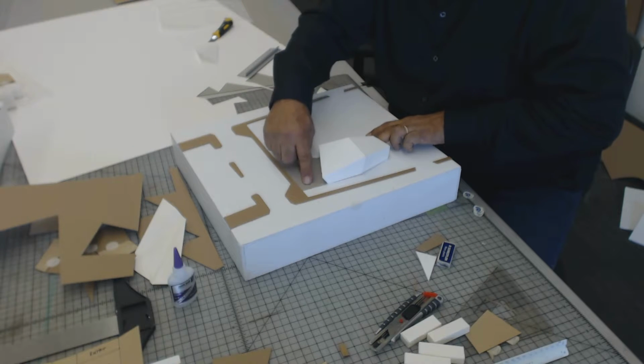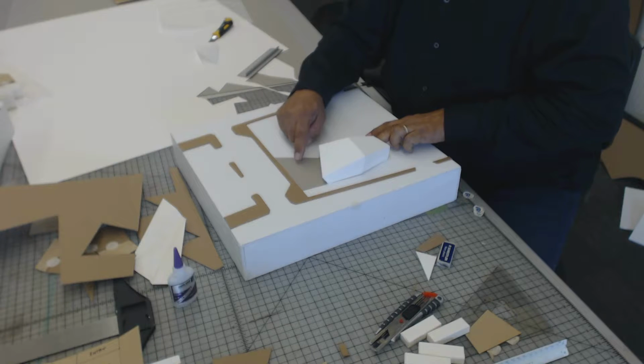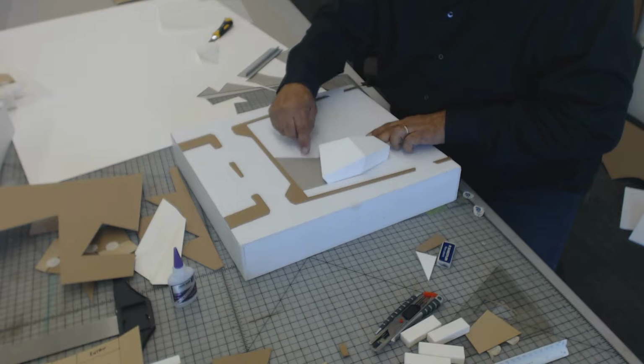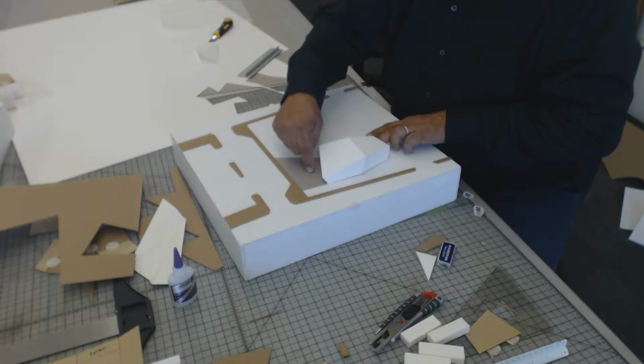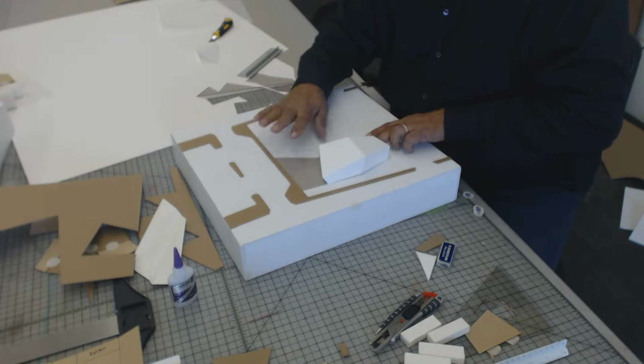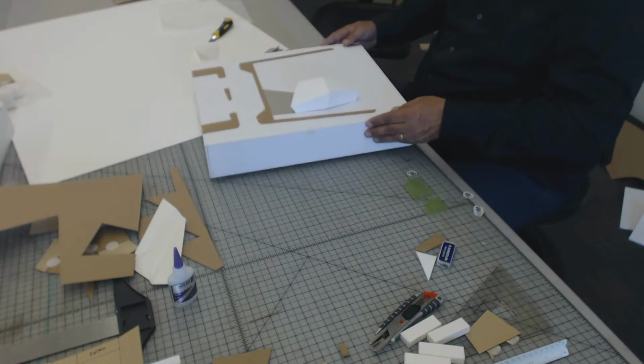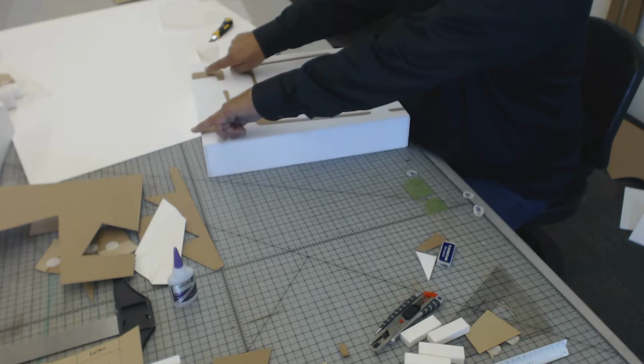Now, the gray component that you see here, this is the plaza. Okay, this is the paved area that would normally have benches along the sides of it, and maybe a fountain in the middle. But I want you guys to be able to show how the plaza confronts the parking area.